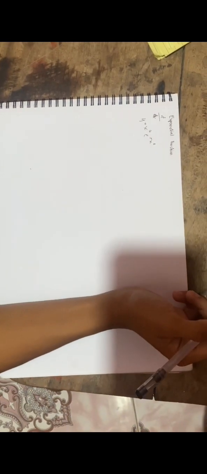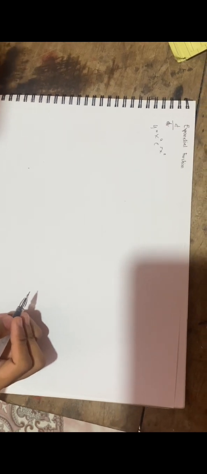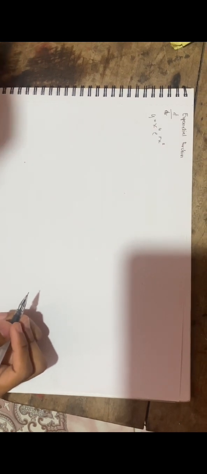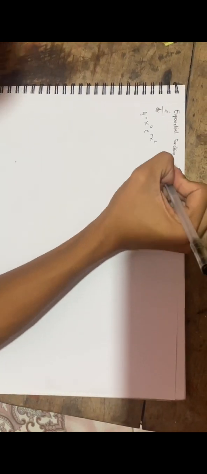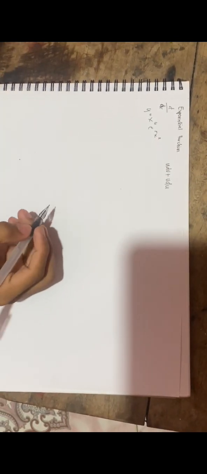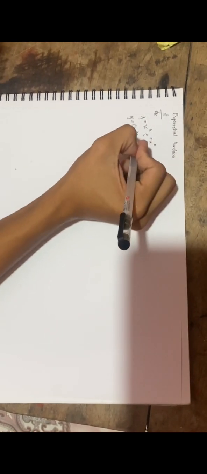Our next topic is exponential function. This is our problem, which is y is equal to x raised to 6 e raised to 5x squared. We are going to use product rule. First, we will copy x raised to 6 and also e raised to 5x squared.